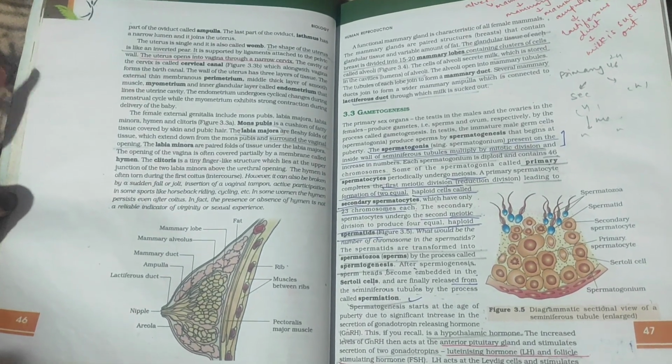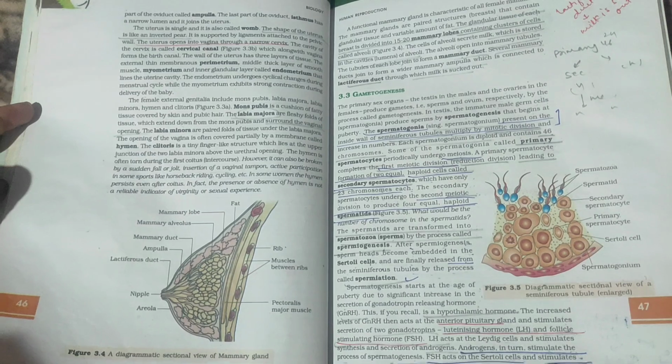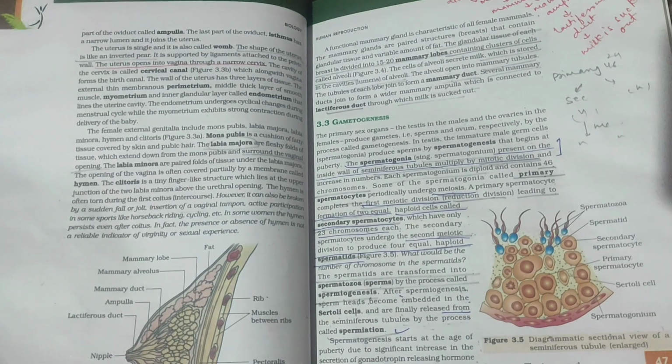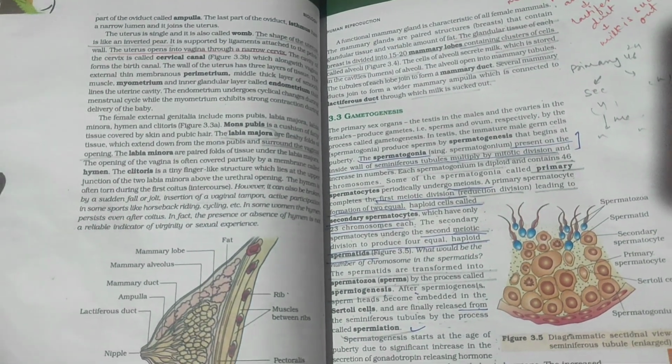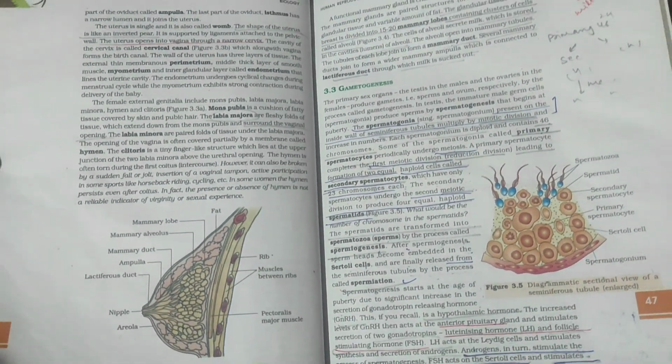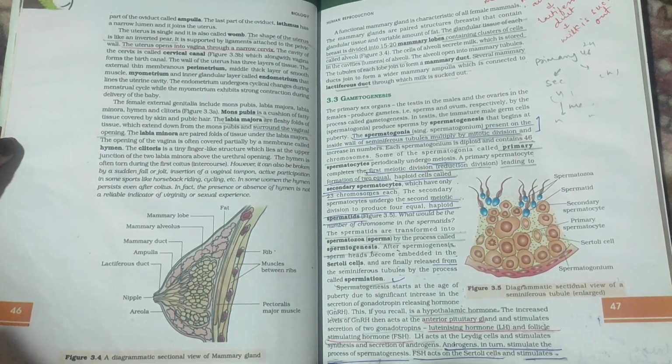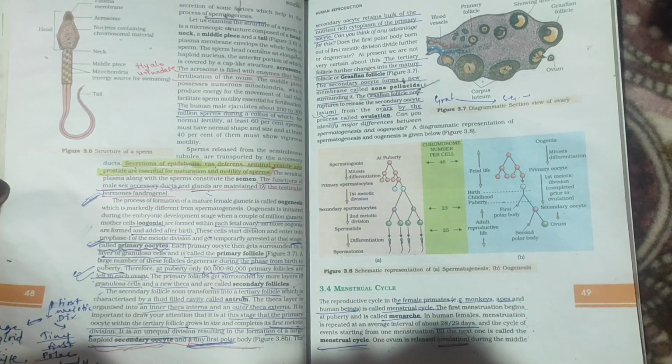It is important to draw your attention to the fact that it is at this stage that the primary oocyte within the tertiary follicle grows in size and completes its first meiotic division. It is an unequal division resulting in the formation of a large haploid secondary oocyte and a tiny first polar body. The secondary oocyte retains the bulk of the nutrient-rich cytoplasm of the primary oocyte.